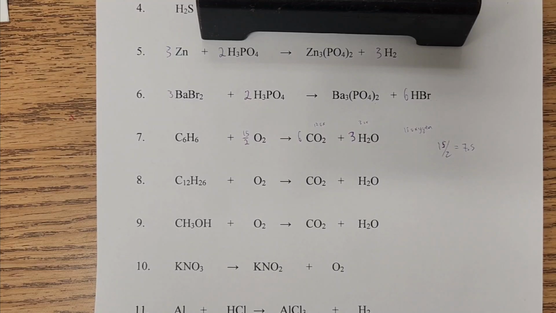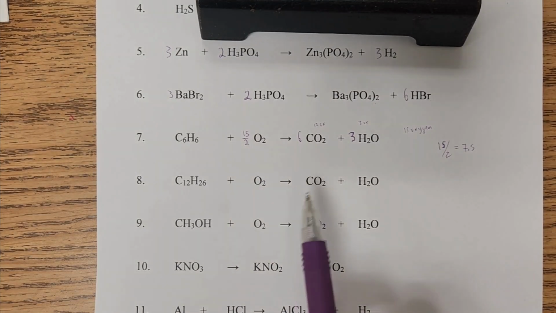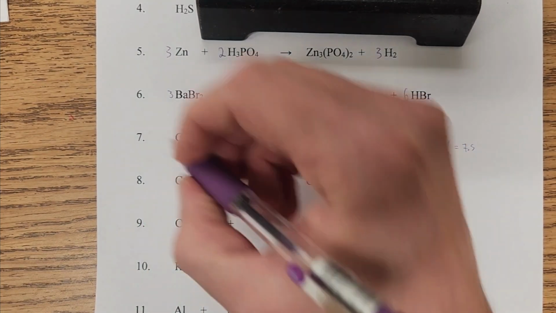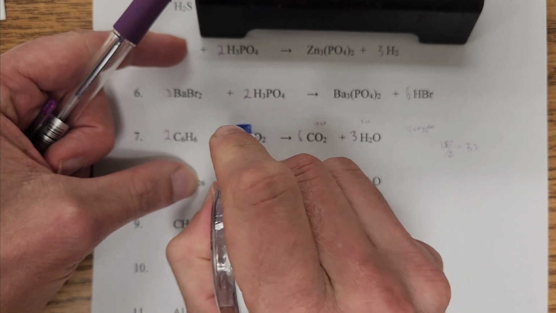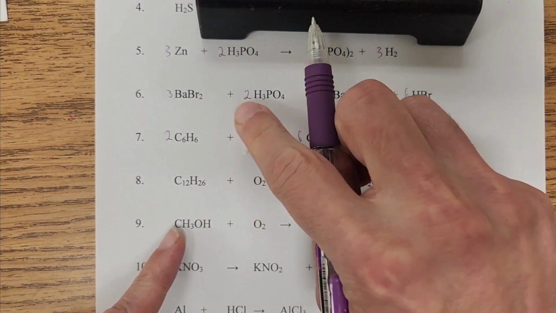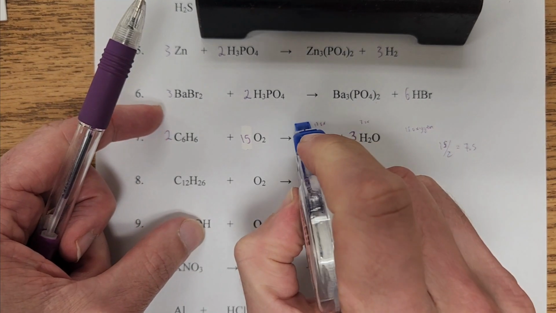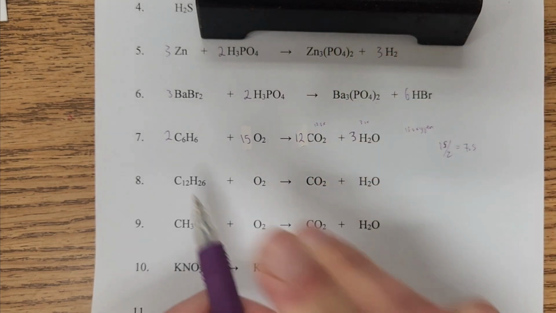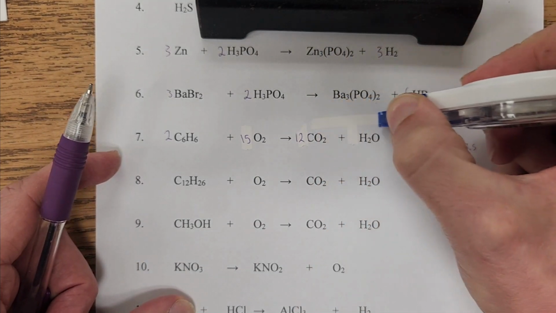But wait, you can't have a fraction for a coefficient. That's not allowed. How do you solve that? Easy. You're just going to times everything by 2. When you times it all by 2, 1 times 2 is 2. 15 halves times 2 is just 15. Let's clean that up. 6 times 2 is 12. And then 3 times 2 is 6. And I'll get these notations out of the way. You don't need those at the moment.